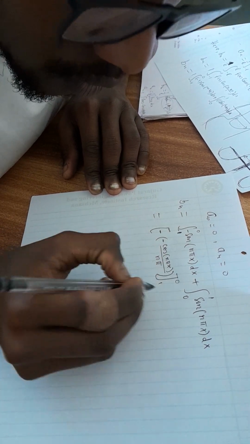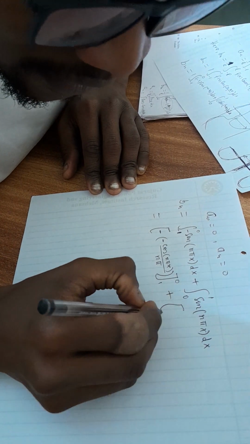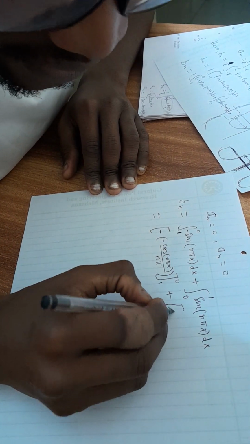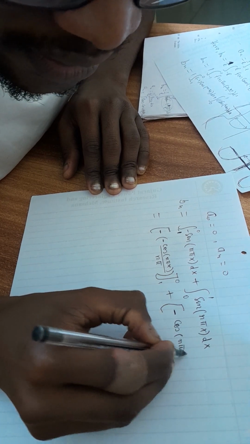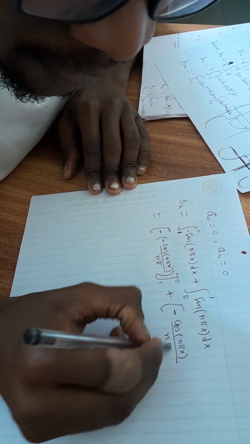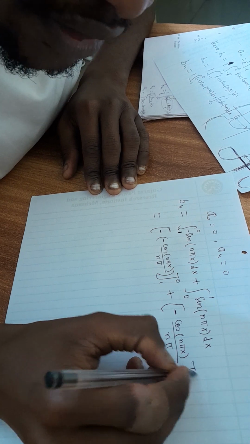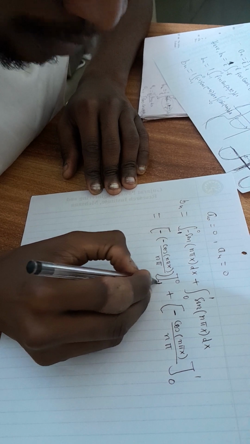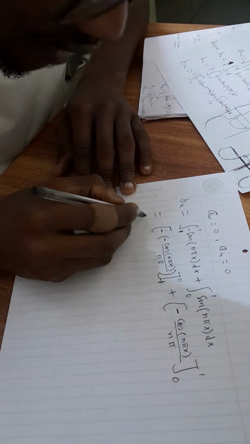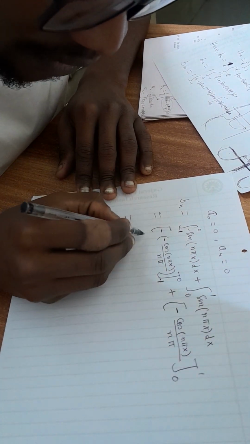It is between 0 to 1, plus the integration of the sine, which will be negative cosine of n pi x upon n pi also. So it is from 0 to 1 for this one, and from minus 1 to 0 for the other. This will be positive.